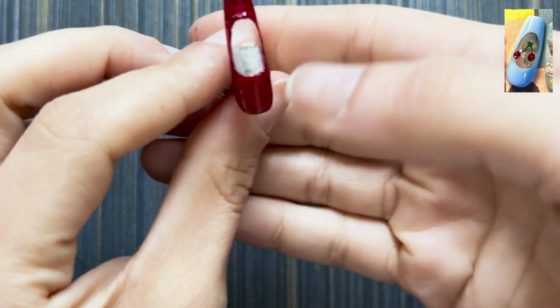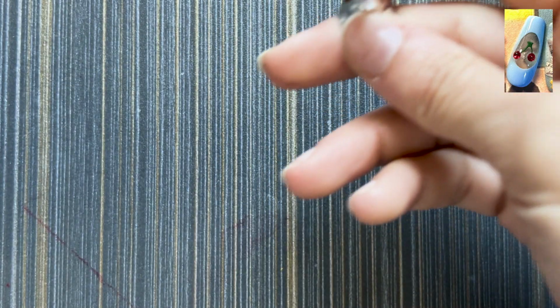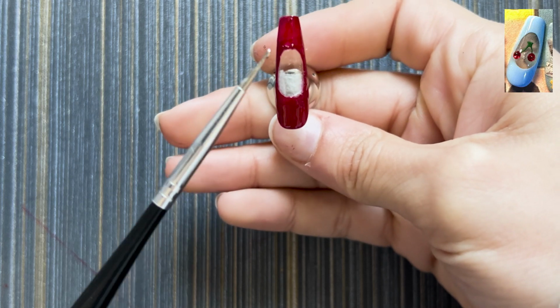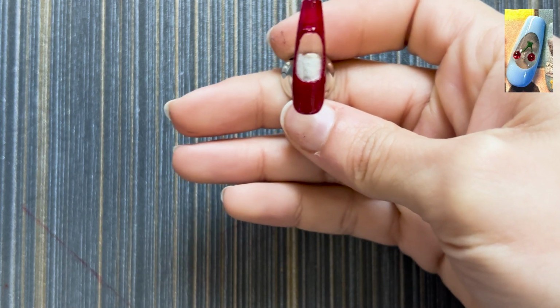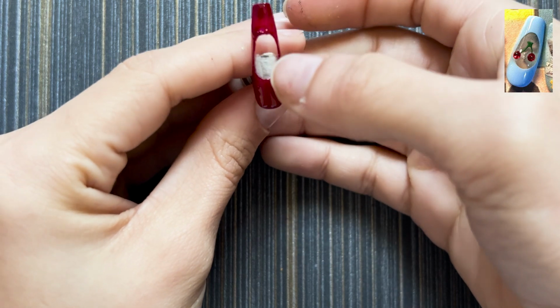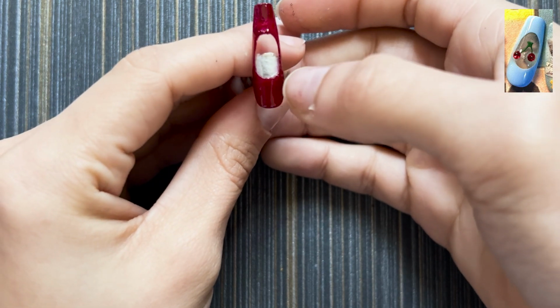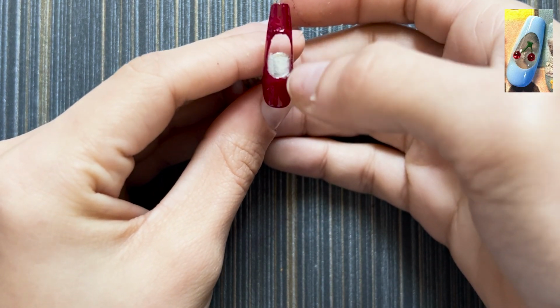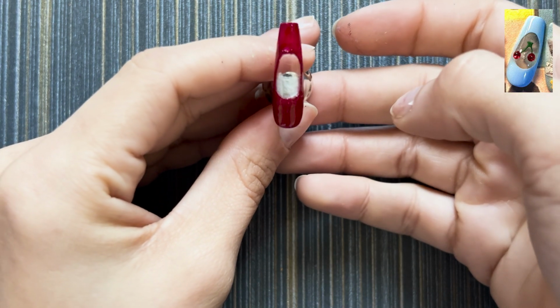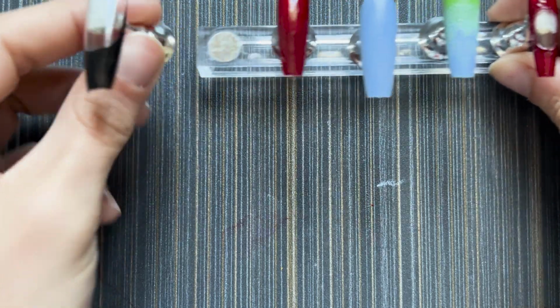Let me show you. I just went with this tool, the dotting tool, and I scraped the edges that I didn't like, and I used some acetone to wet the area before scraping it, and I think this is quite cute so far. So now we can go back to our first nail.